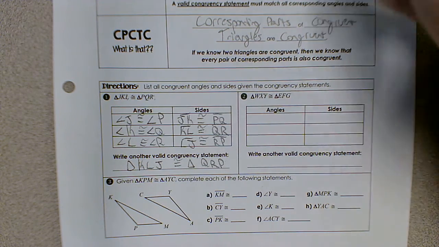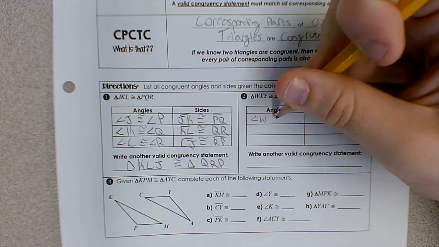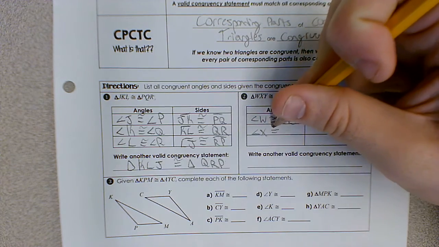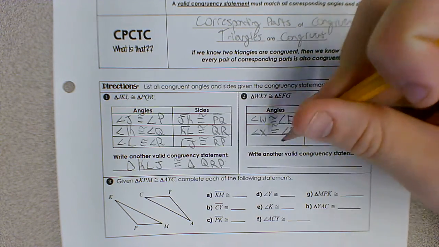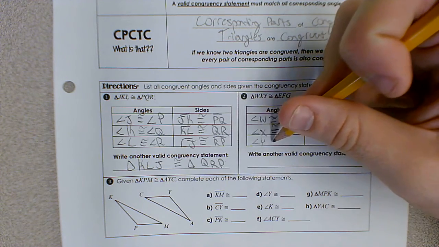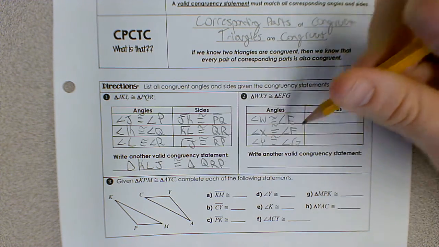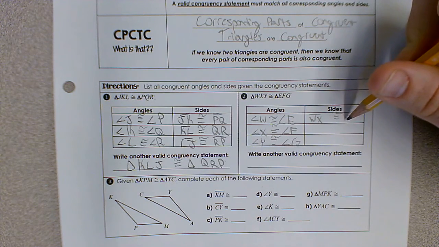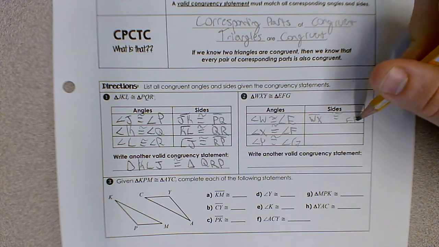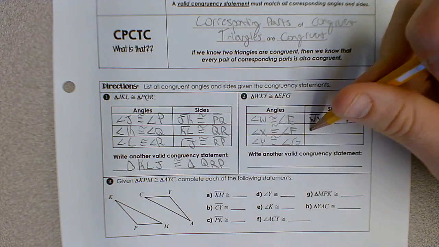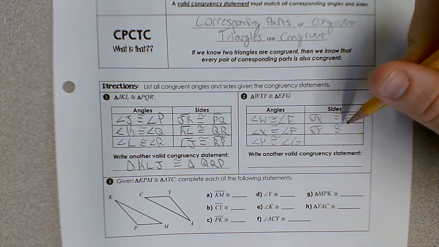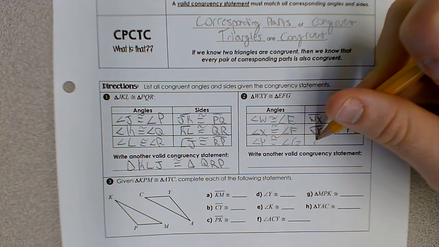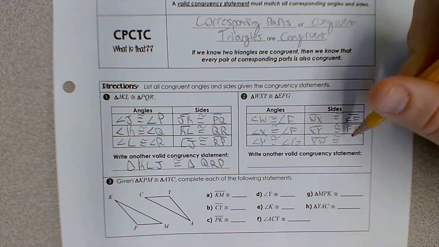Okay, so we can just briefly say that angle W is congruent to angle E, angle X is congruent to angle F, and angle Y is congruent to angle G. Similarly, segment WX is congruent to segment EF, segment XY to FG, and then YW with GE.